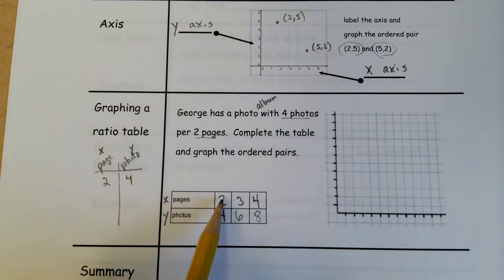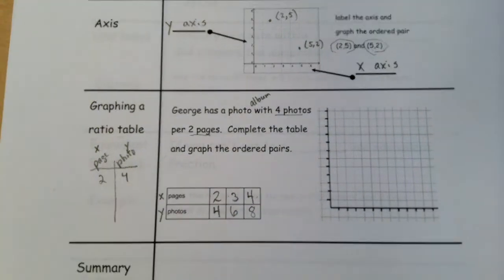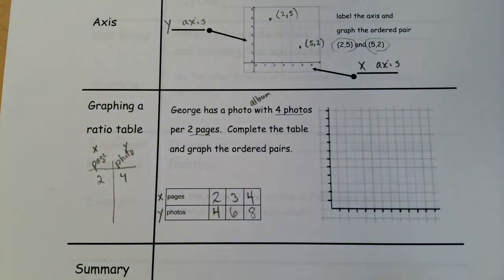You could also choose numbers that you can work this way. We could have done 2 times 2 is 4, and then 4 times 2 is 8. Doesn't matter. They're all equivalent. Right? It's the same ratio equivalency. All right, so our ratio table is taken care of. We've created it from our word problem.